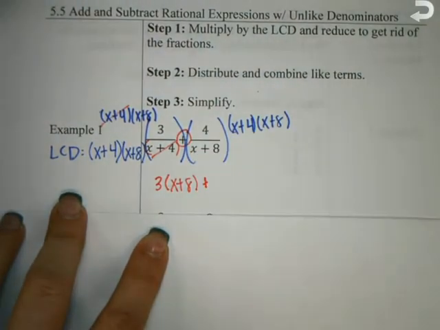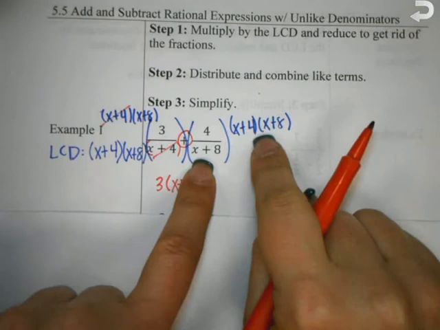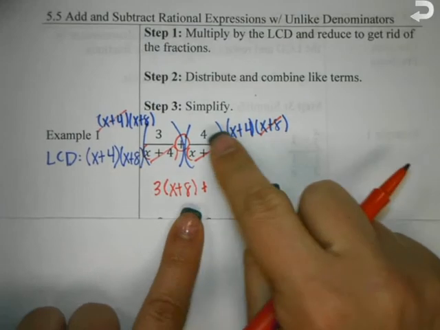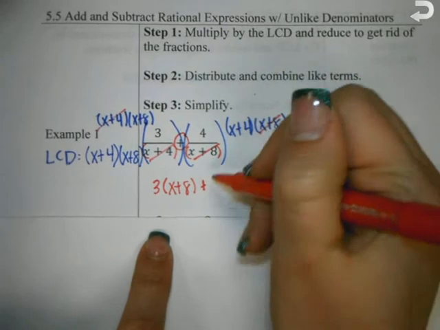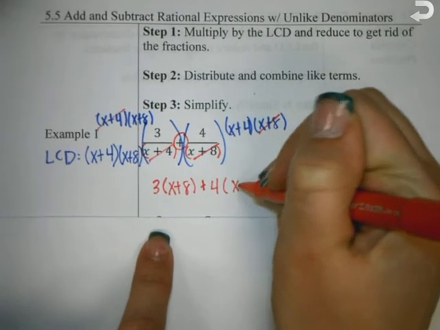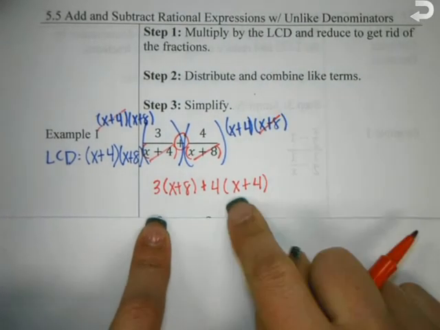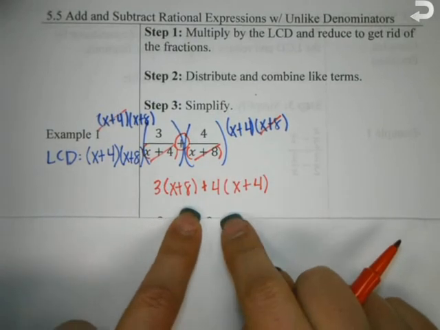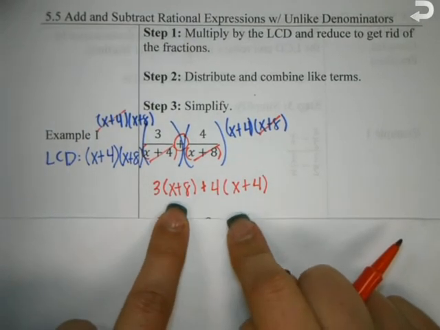What's going to happen on this one? The x plus 8s are going to cancel. So what's in the numerator here? 4 times x plus 4. Look, the fractions are gone. Isn't that awesome? We don't like fractions anyway. We want them gone. Okay?